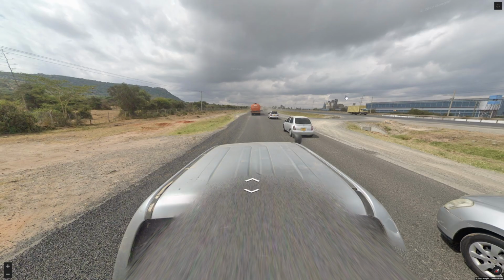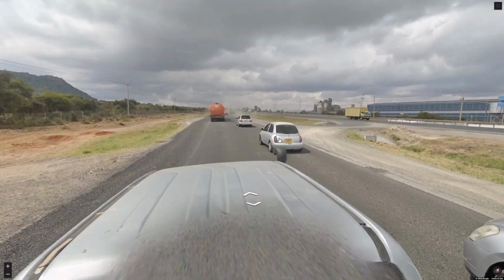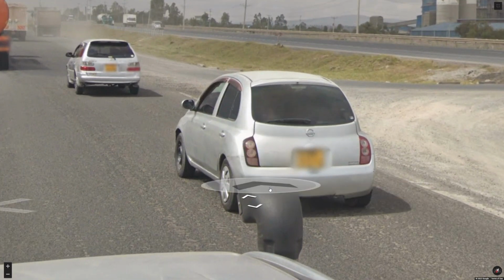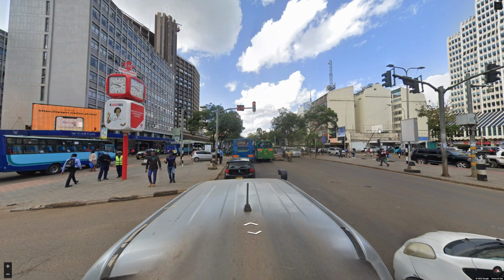Now, moving to the eastern side of the continent, we have Kenya, and Kenya also had new coverage quite recently, but the meta basically stayed the same, and the meta is basically just this snorkel here, as well as yellow license plates and driving on the left. First off, with the capital Nairobi.